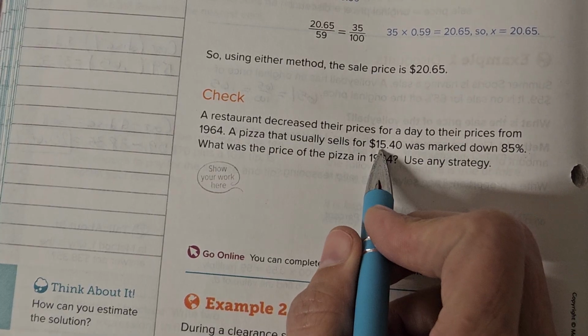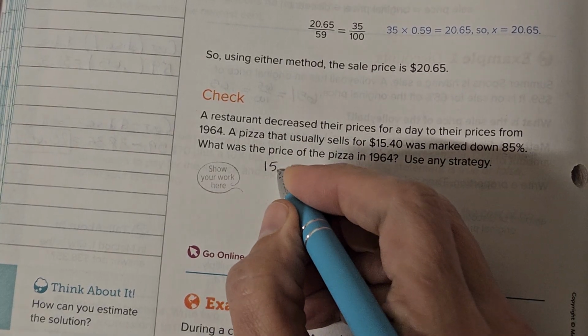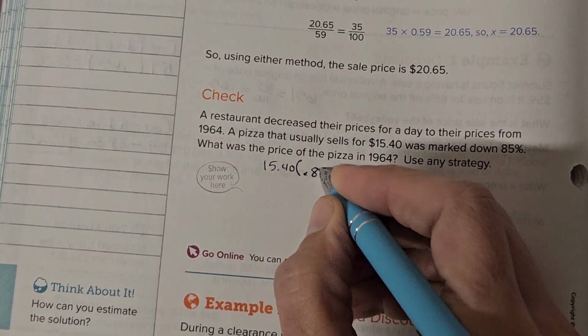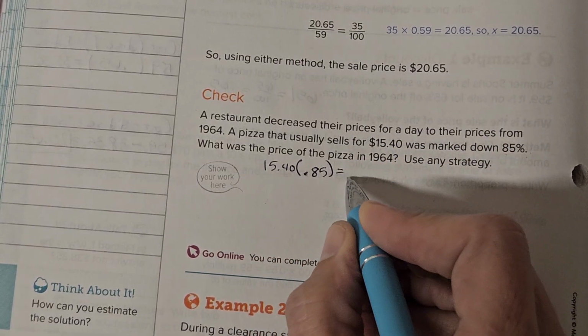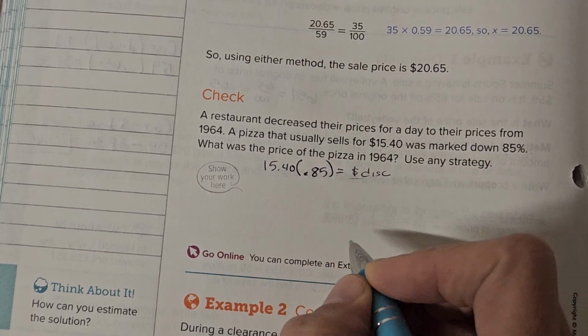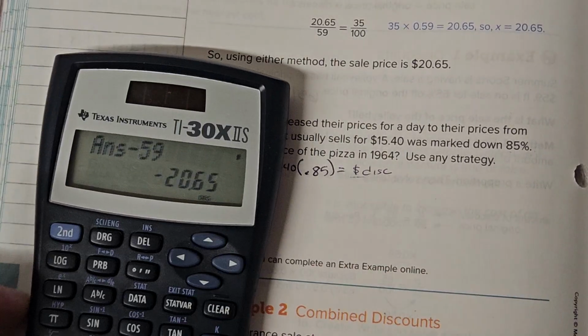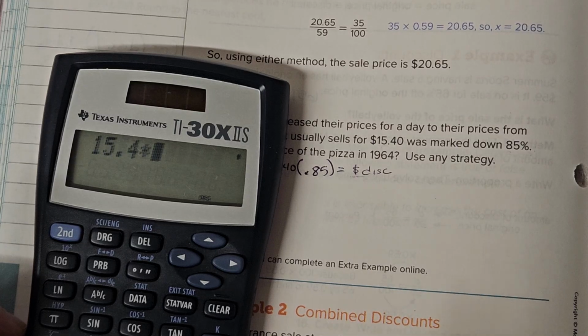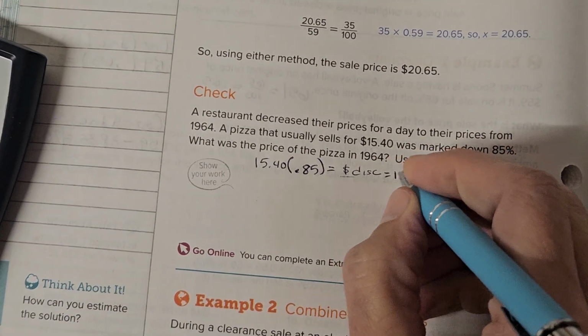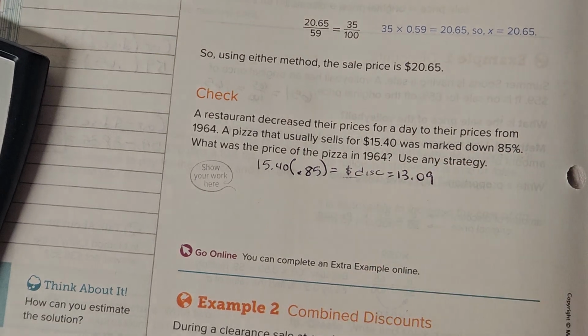So remember, we've got to take the original cost times 85% as a decimal, and that will tell us the amount that is discounted. 15.40 times 85% is $13.09.